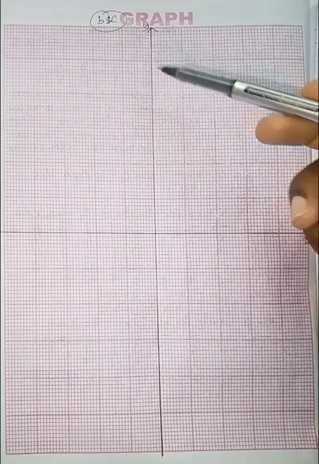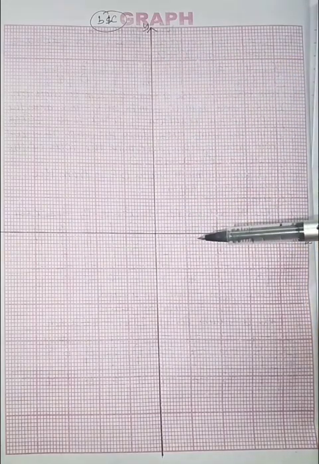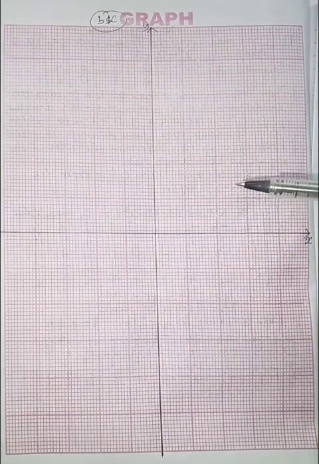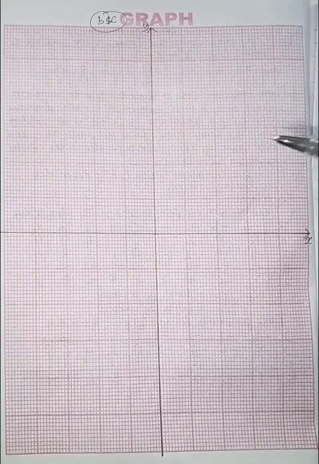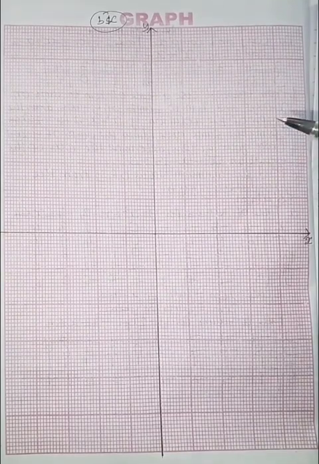In order to draw the y-axis, I have to look at the values of s. The values of s are 9 including 0, whereby 4 are negative and 4 are positive, equal.